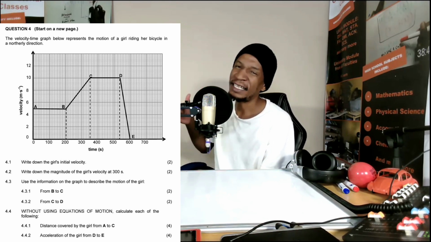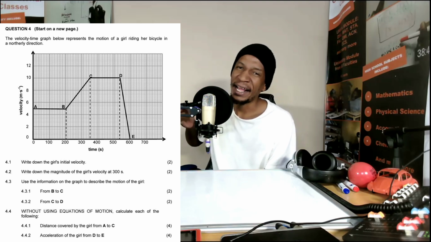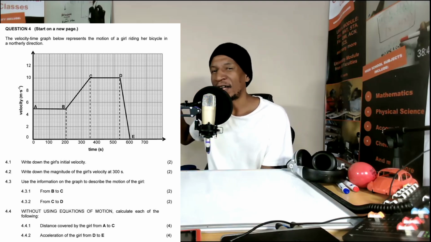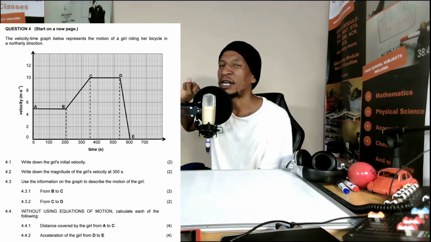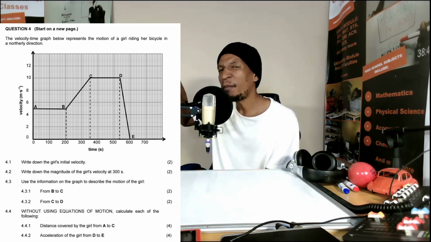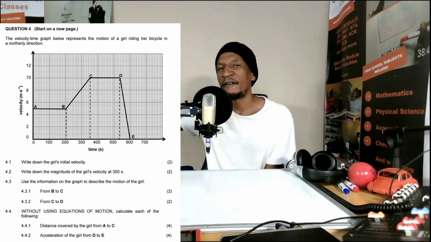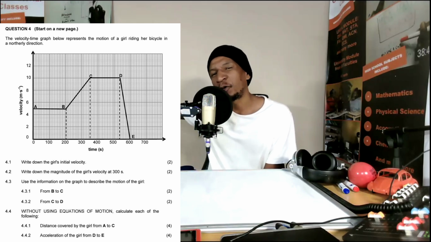The most important thing here is to be aware that when you are given a velocity time graph, to calculate the distance covered from the velocity time graph, you have to determine the area under the graph for the intervals under consideration in that part. So now let's look at our graph.